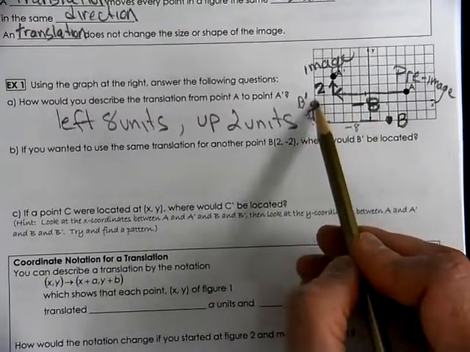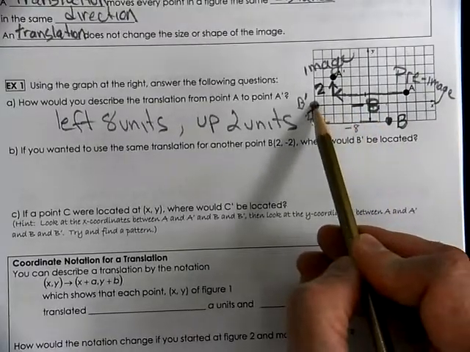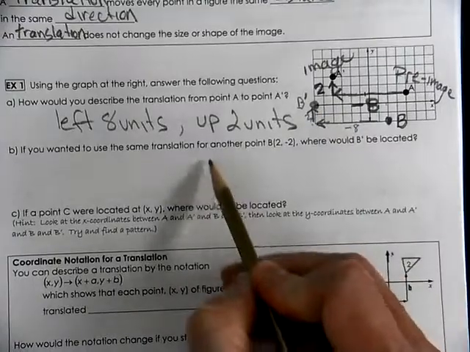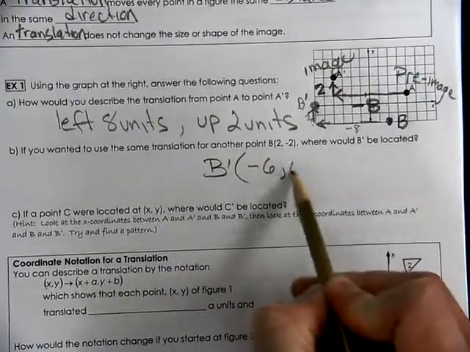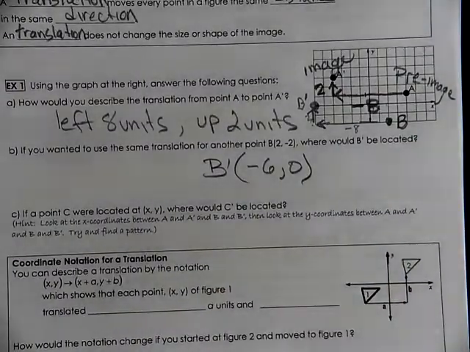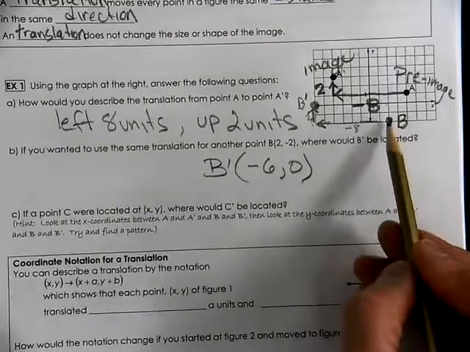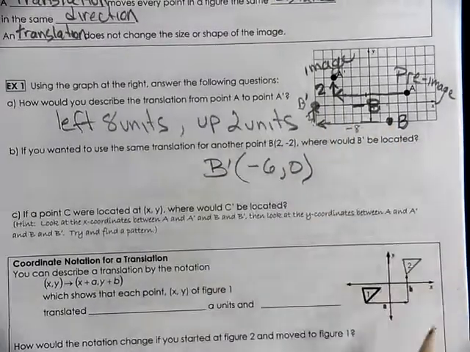We count its location from the origin. The origin is considered 0, 0. So that is 6 units to the left. So B prime is at -6, 0. We did that by moving point B 8 to the left and up 2.